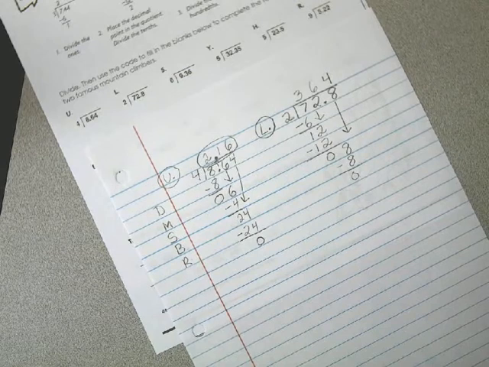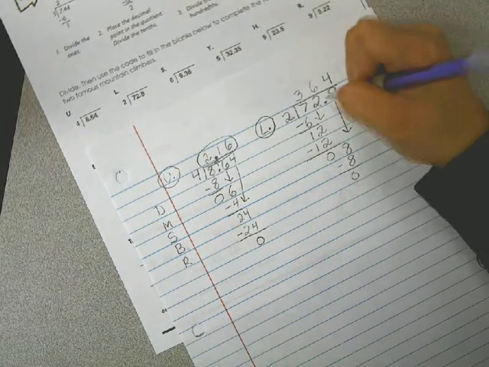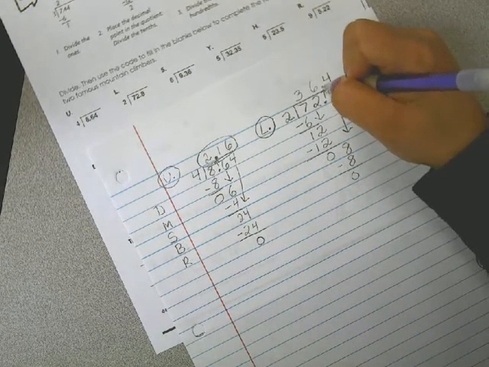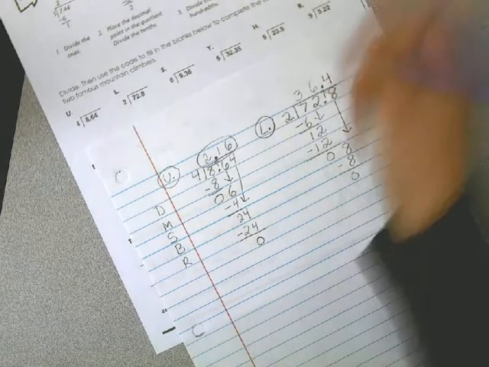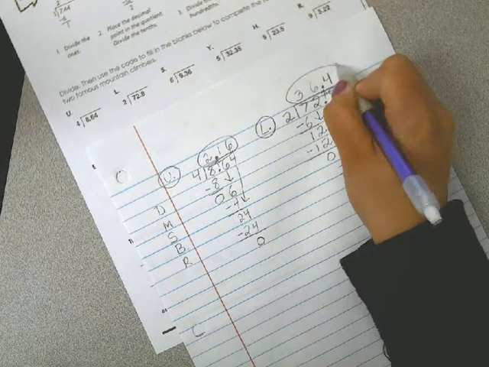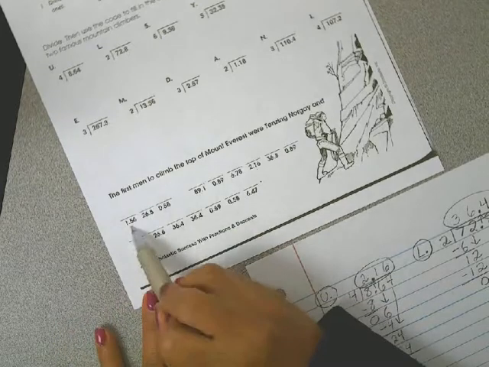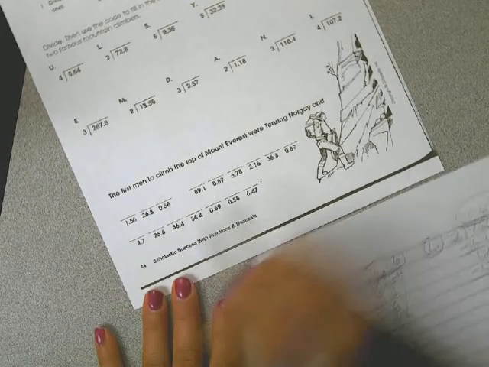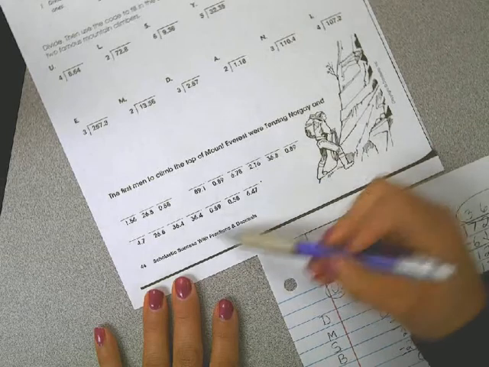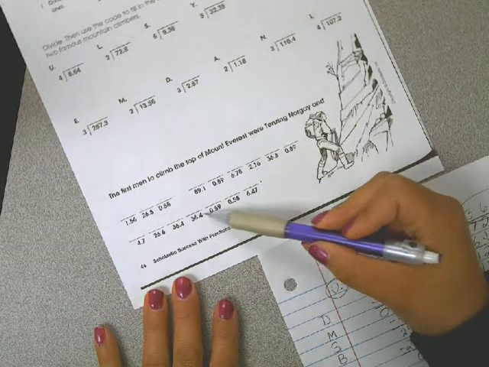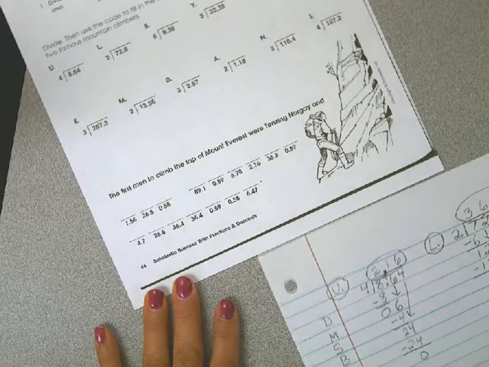There's nothing to bring down. My remainder is 0. Step 2, I need to bring my decimal point straight up. My answer is 36.4. On your worksheet, everywhere you see 36.4, you're going to put an L. Looks like just right there.